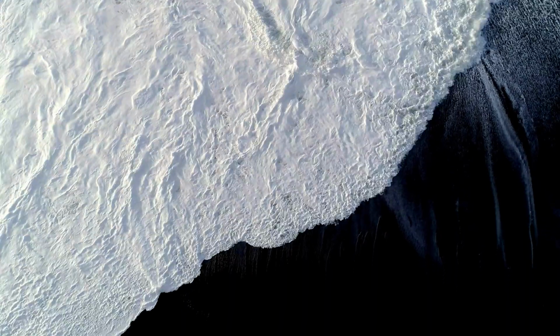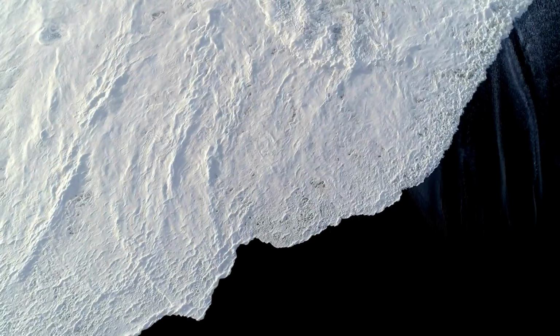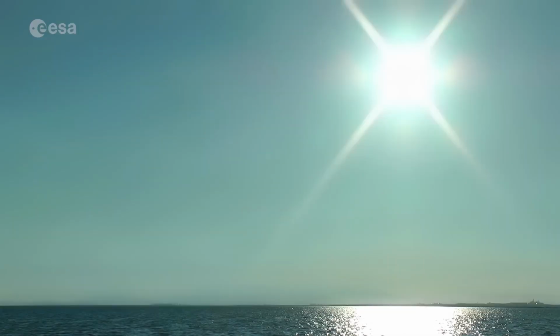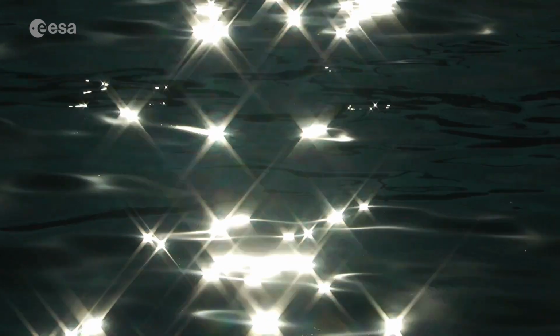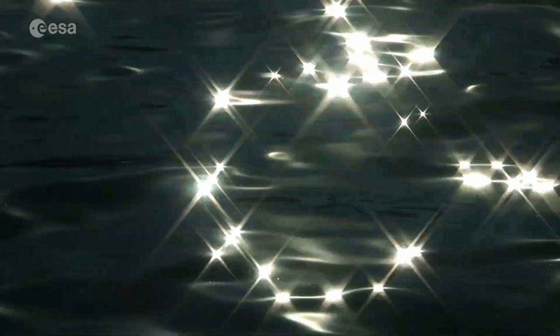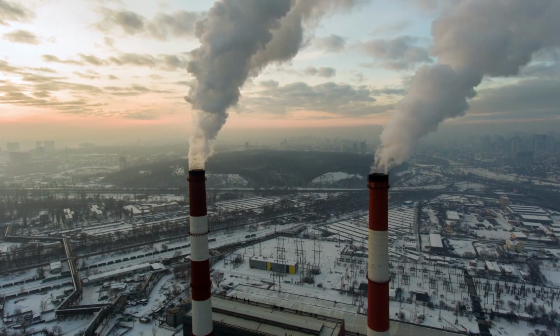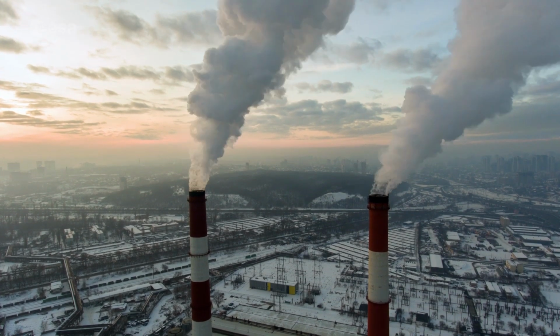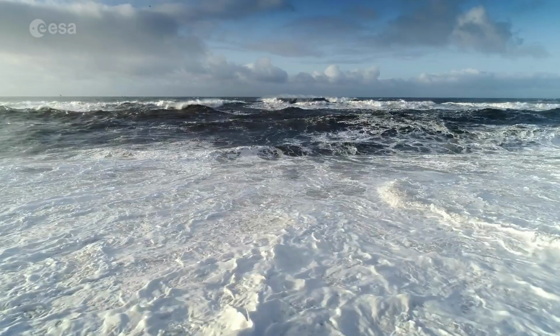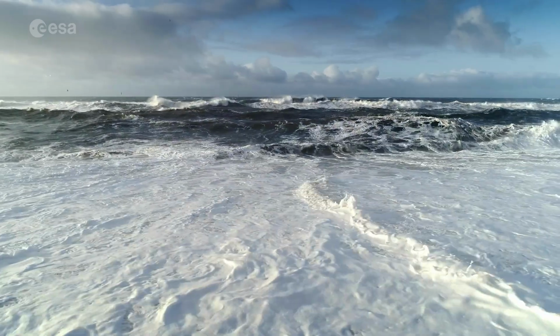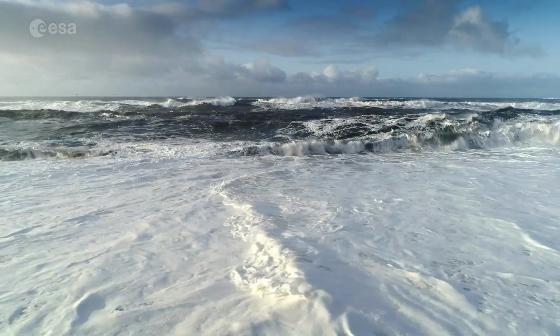The oceans play a major role in what happens with our environment and climate. One big part of their role is to absorb heat and distribute it more evenly around the Earth. Another important role they have is to absorb carbon dioxide from the atmosphere. In fact, they absorb around 25 to 30% of all the carbon dioxide we produce.